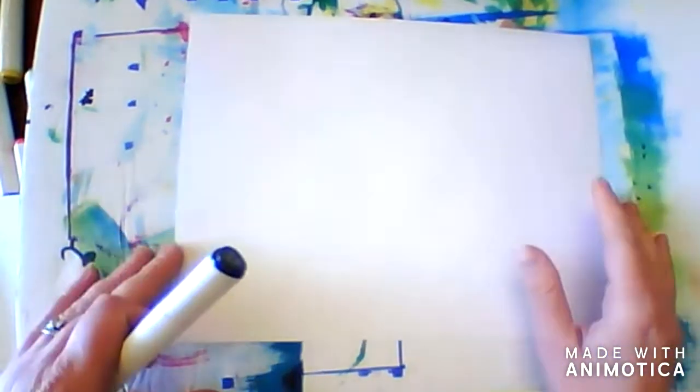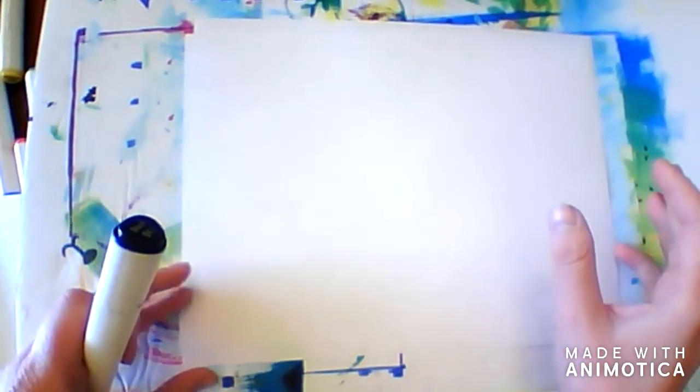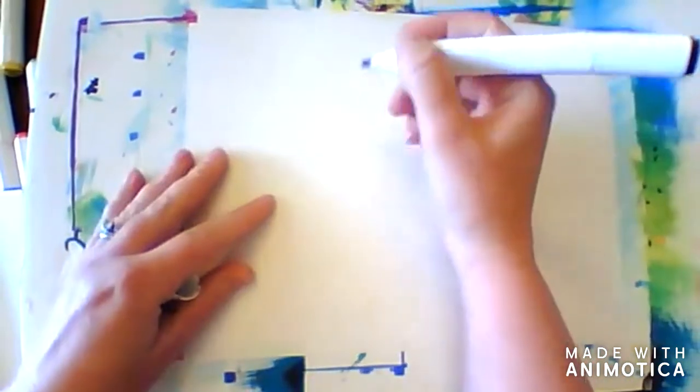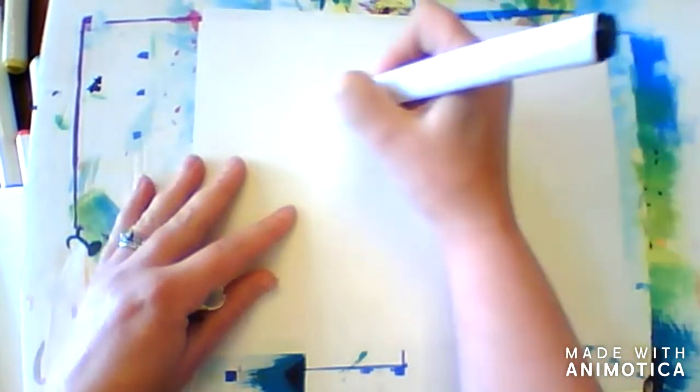The word I think I will do, since we're doing pop art, maybe I'll just do pop again. No, that's boring, because then I'll have two pops. I think I'm going to do power. My O is going to be right here.